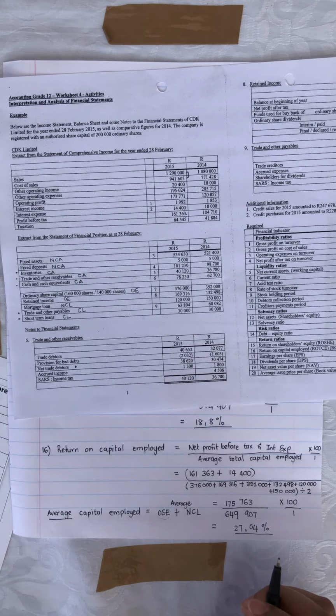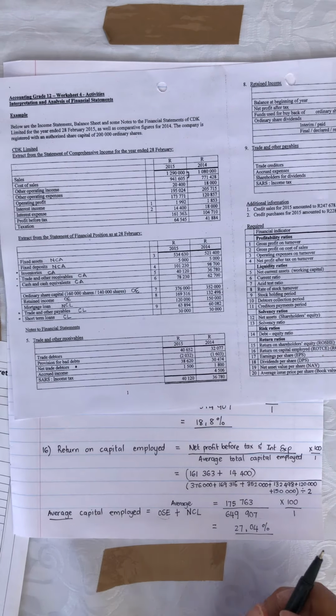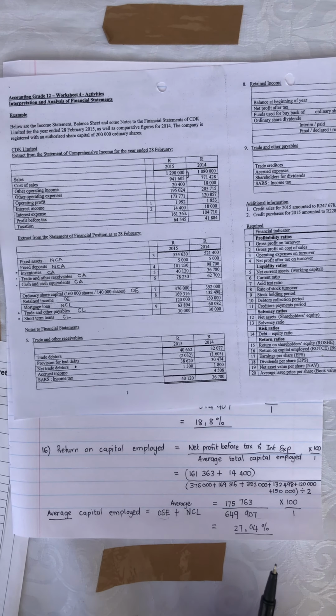That is a 27,04% return on average capital employed.